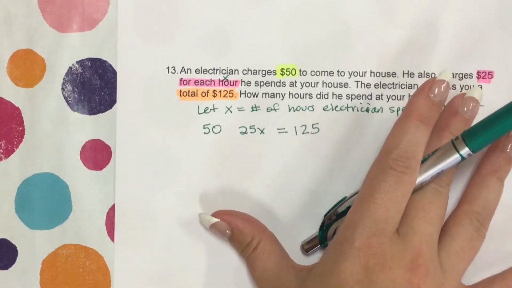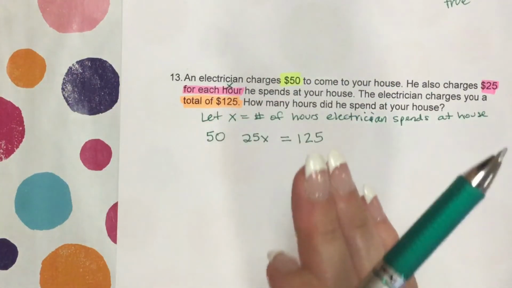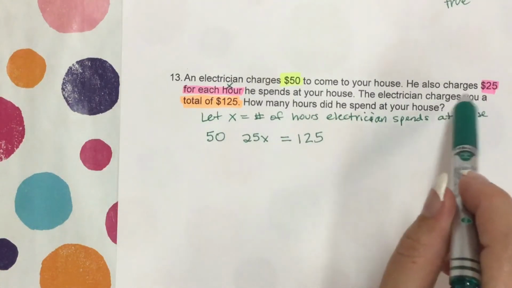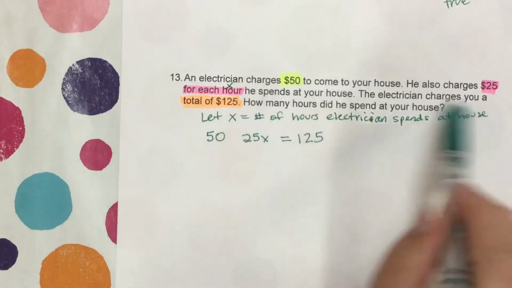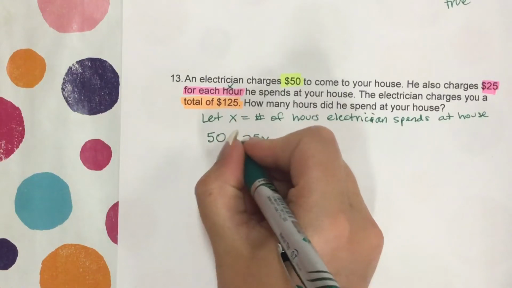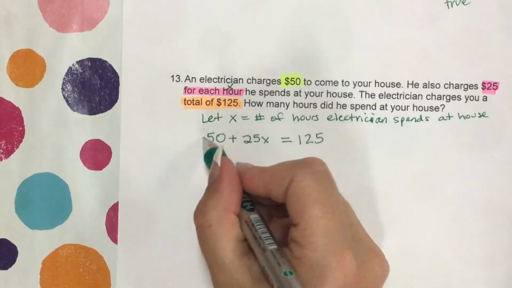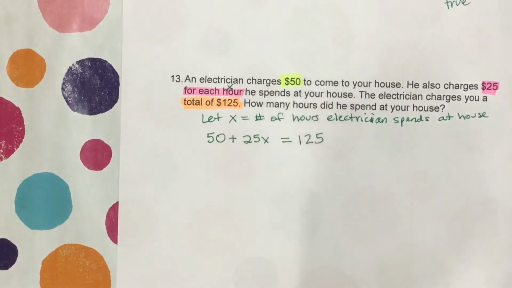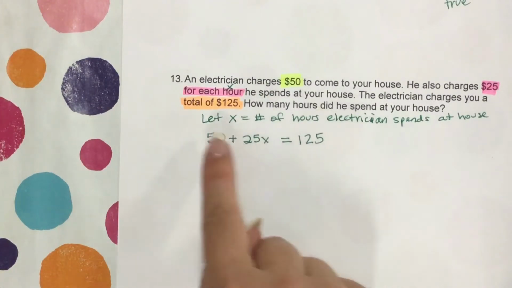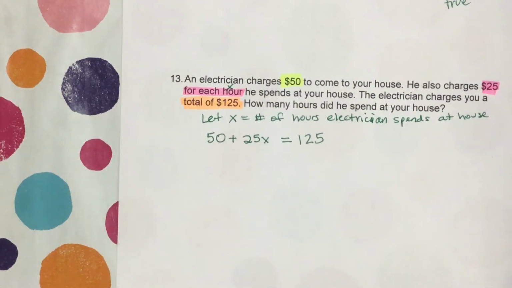So what was the first charge? Well, the first charge was the electrician just showing up at your house, and that's $50. After that, when they start working, you have to pay in addition $25 per hour. That's 25X. So it's 50 plus 25 per hour times the number of hours there, and all of that together equals the total amount that you spent, which is $125. Okay, great. We defined our variable and set up our equation. Now we can solve and figure out how many hours the electrician spent at our house.